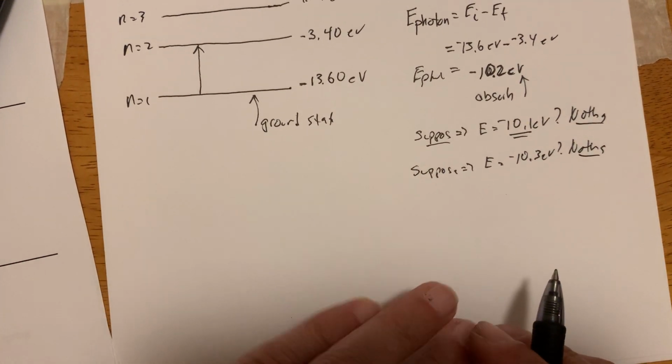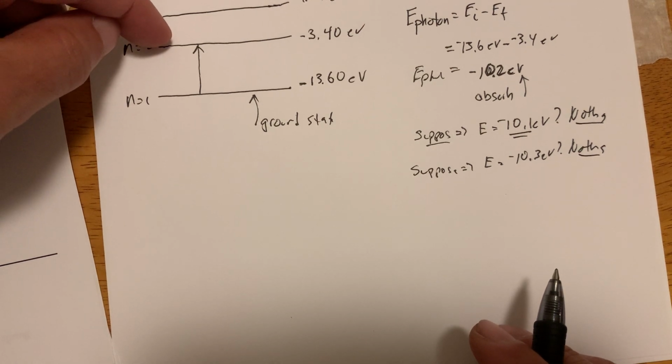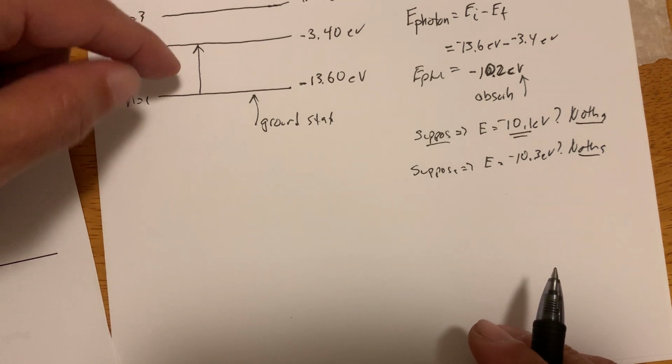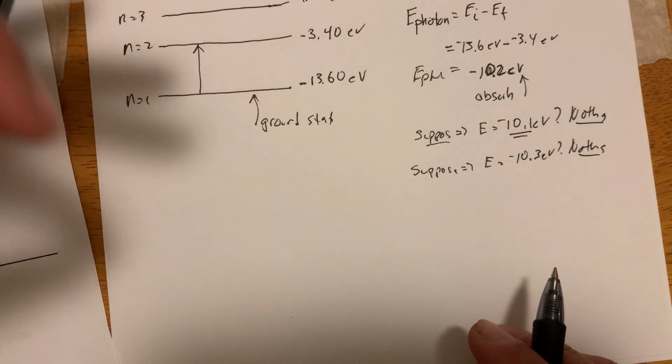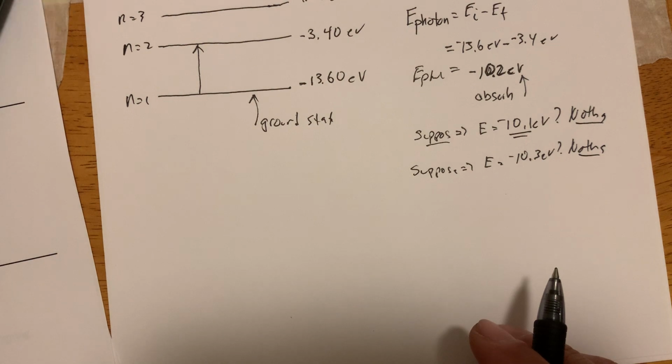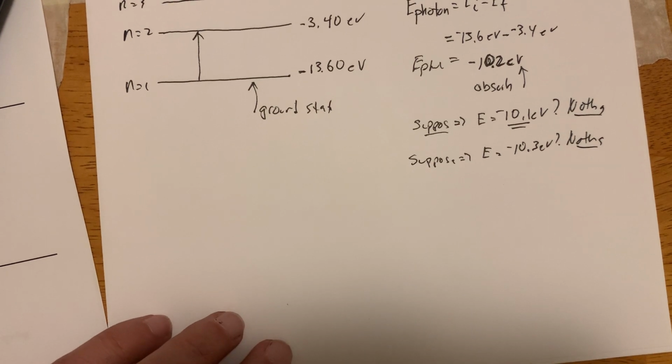Why? Because in my stair analogy, that means I'd be hanging out just a little bit above this line. Can't do it, right? So this is an all or nothing game. It has to be the exact predetermined number, which we already know and figured out, or nothing happens. Is that okay? So this is why we say energy is quantized. All right, let's take a look.